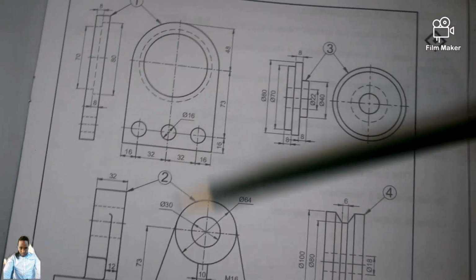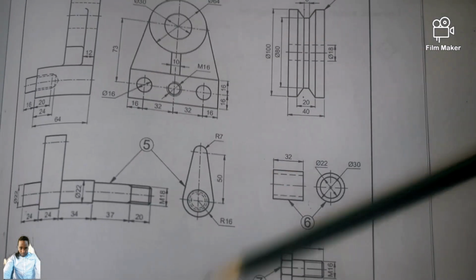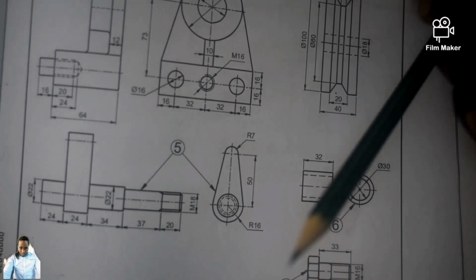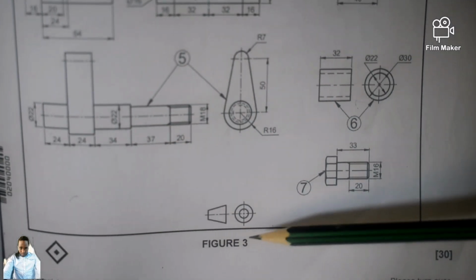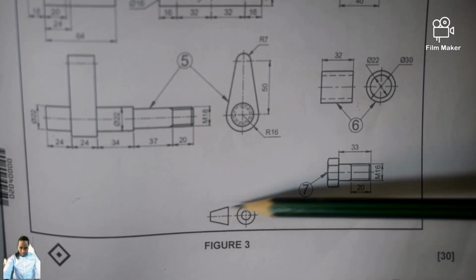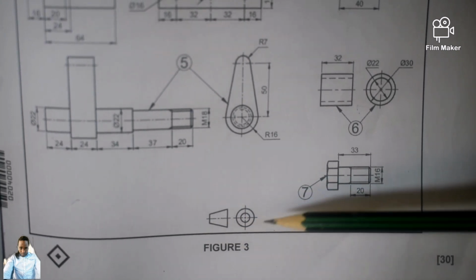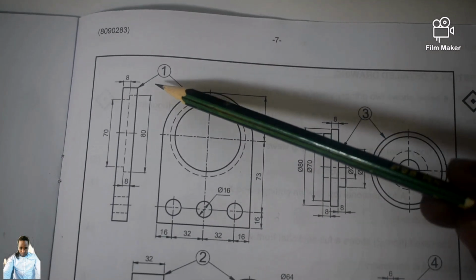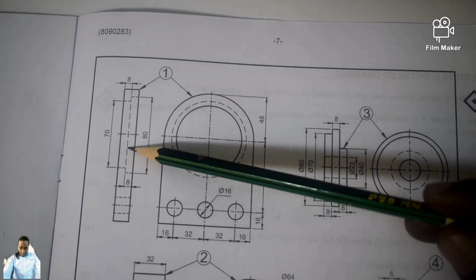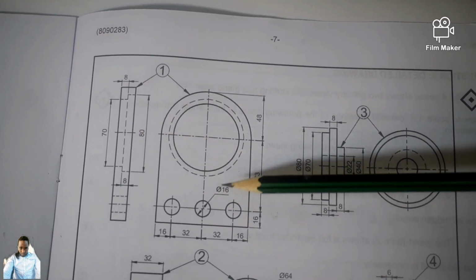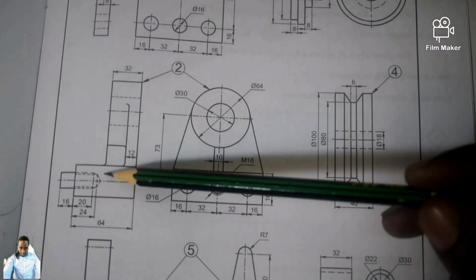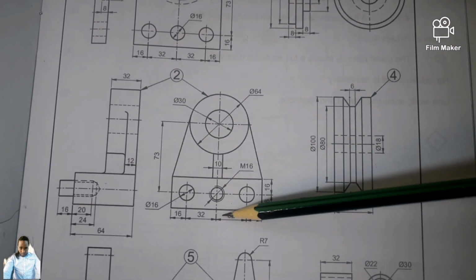Before we analyze that, we go down to our projection symbol. This is given according to this projection symbol, which is the symbol of first angle orthographic projection. Which means if this is item 1, this is its front view and this is its left view.